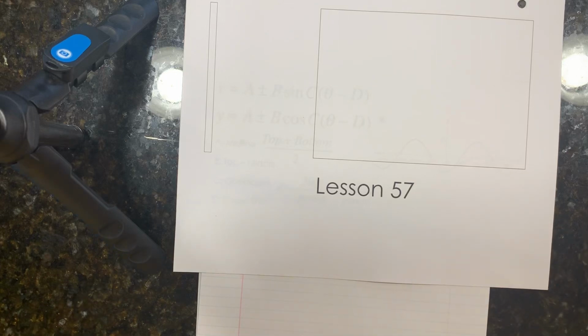Hi everyone, this is for Algebra 3, going over the new material for lesson 57. Lesson 57 is on more of those sinusoid curves that we learned about a few lessons ago, the sine and the cosine curves. What you need to know at this point is what a sine and a cosine curve look like, which ones go through the origin, and which ones don't. If you don't know that, then I would review that lesson before you move on to lesson 57.